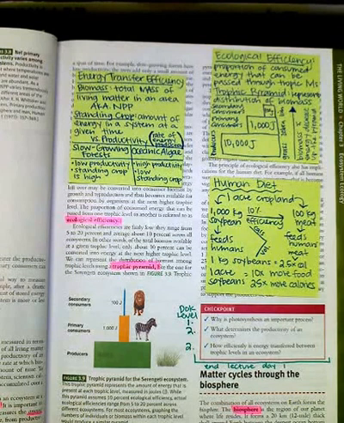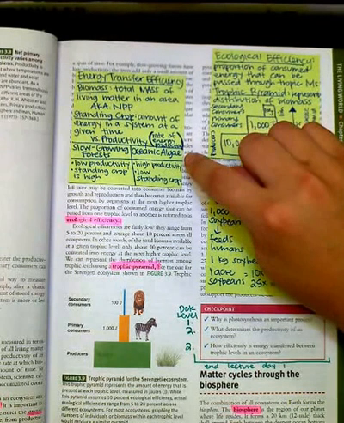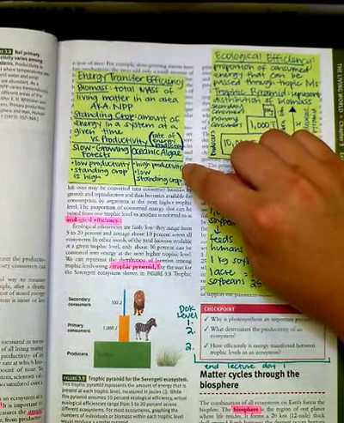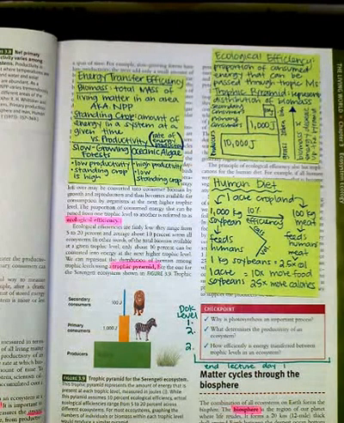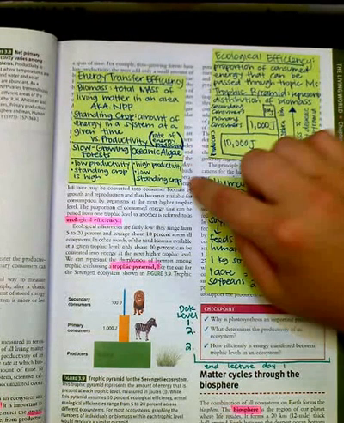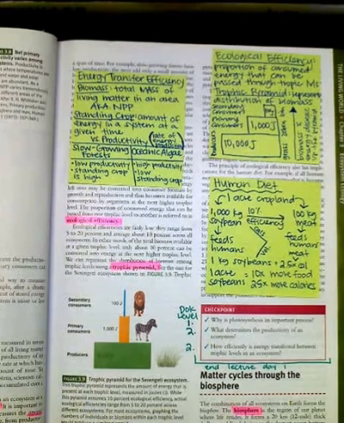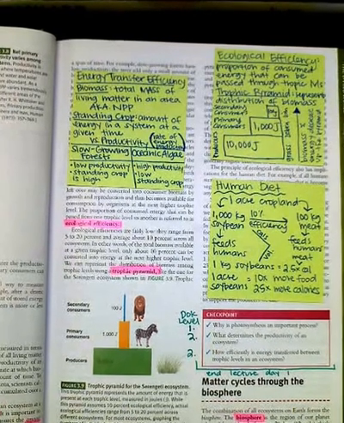Versus oceanic algae is going to be high productivity because algae is always really close to the surface. However, it's going to be a really low standing crop because algae does not weigh very much. Okay, so hopefully that makes sense.